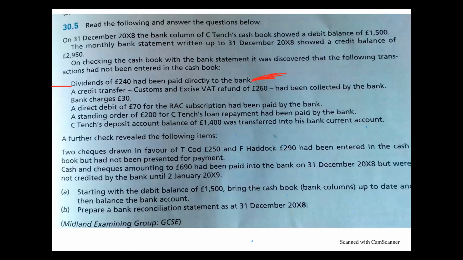You had a refund of this. So this is a debit entry, right? But it had not been entered in your cash book. So when you're updating your cash book, you should include this amount. The bank charges, you know where the bank charges always go. They go on the credit side of the updated cash book, isn't it? You're giving out. Yes, sir.